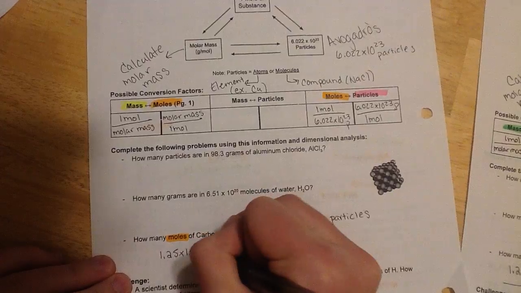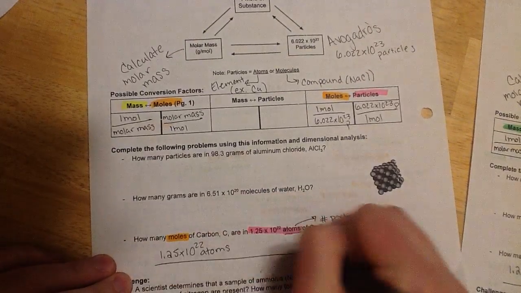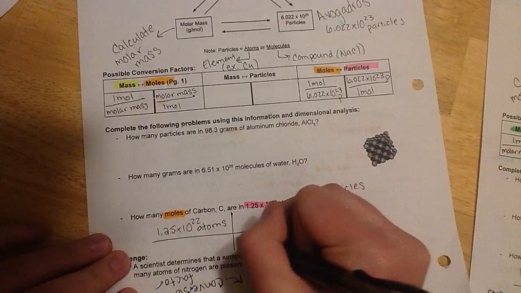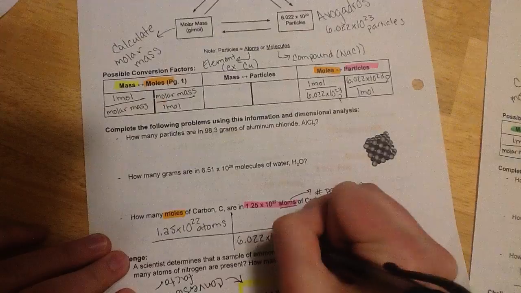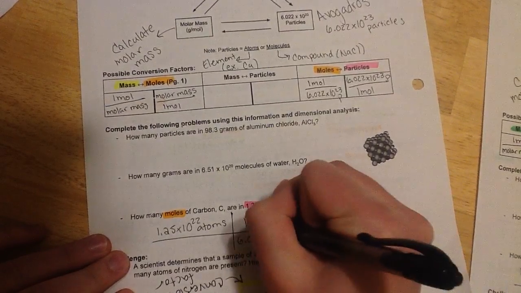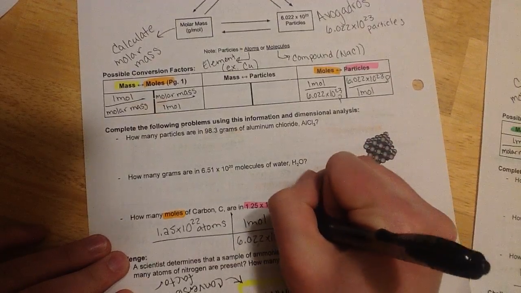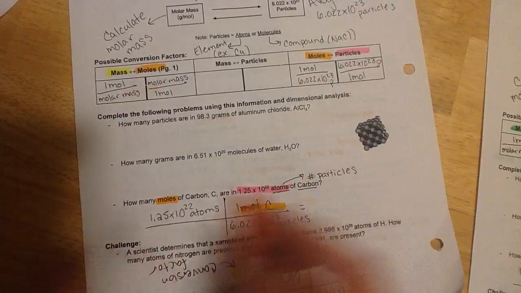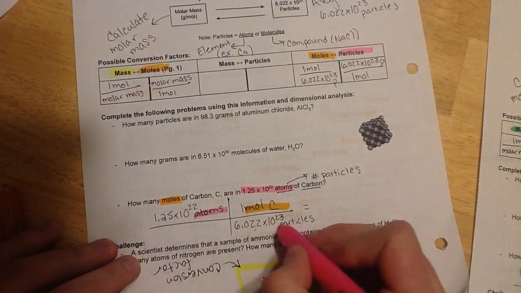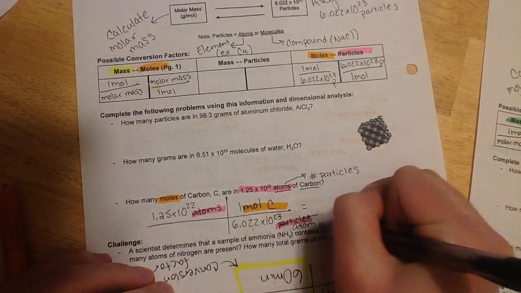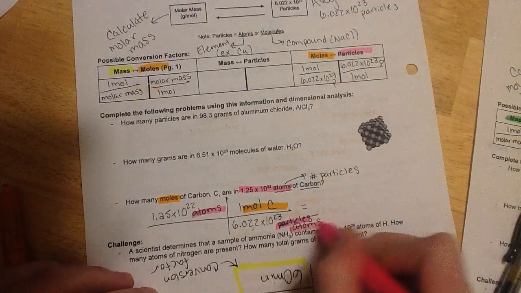I can't see that, I am blind. And we are going to use this conversion factor because we want particles on bottom, with 1 mole on top. So we have 1 mole and we have particles. That should say atoms, I guess. Either way, it's still pink.